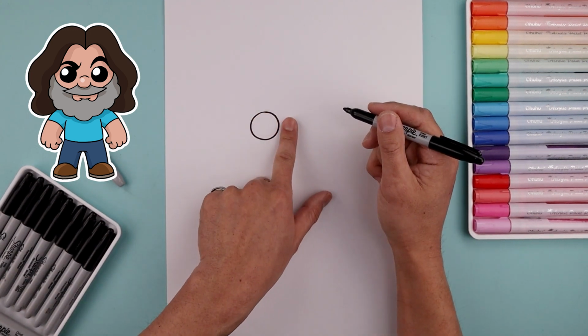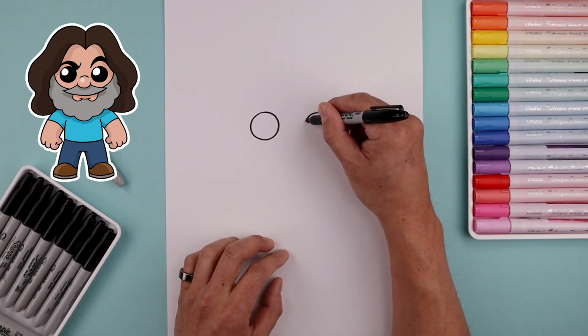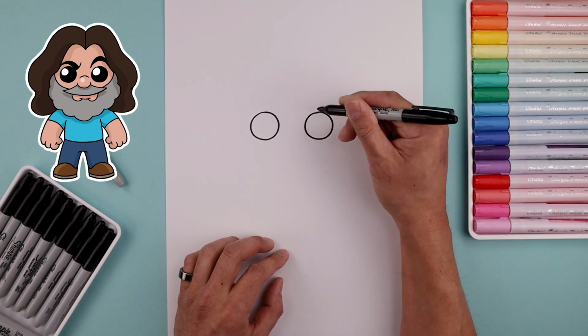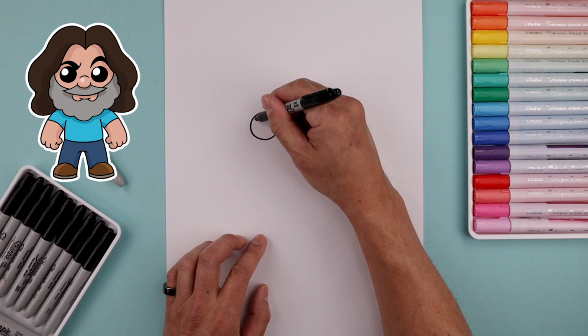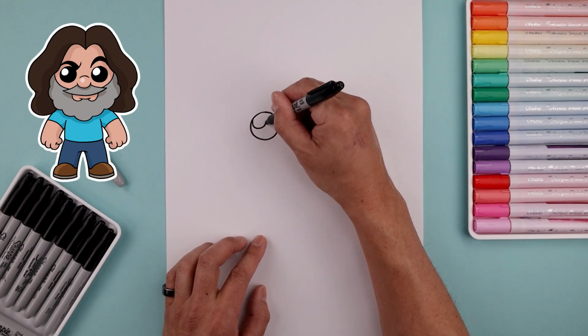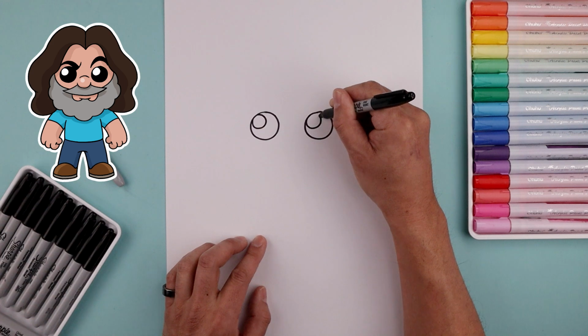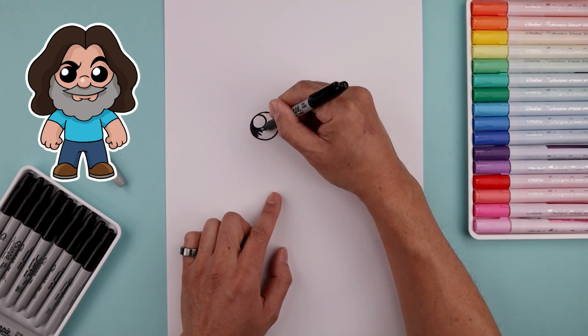Let's leave a large gap in between the eyes and draw the same size circle on the right. So start by lining up the top, come down towards the same height, and then back up. On the top left side of each eye, we're going to draw a smaller circle coming in for a highlight. And then line that up on the right side. And you want to fill the bottom of the eyes in black.